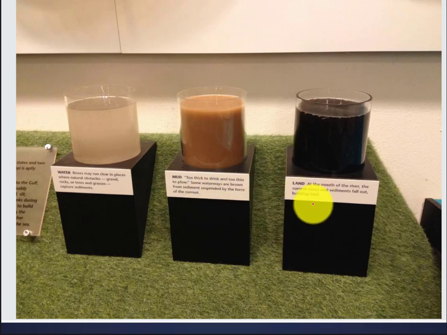And this is land. It says at the mouth of the river, and this is key here, the current slows, so the velocity goes down and sediments fall out. What that means is as velocity decreases, the fallout means deposition increases.